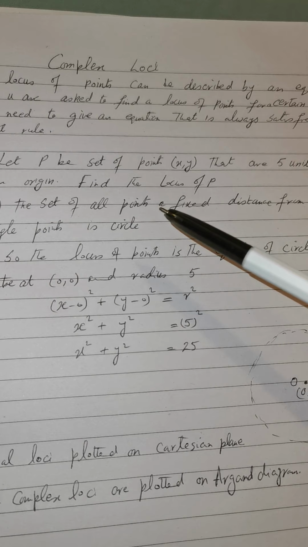If you are asked to find a locus of points for a certain rule, you need to give an equation that is always satisfied by that rule, right? So the location of all points can be described by an equation. For example, we will consider the example of a circle.